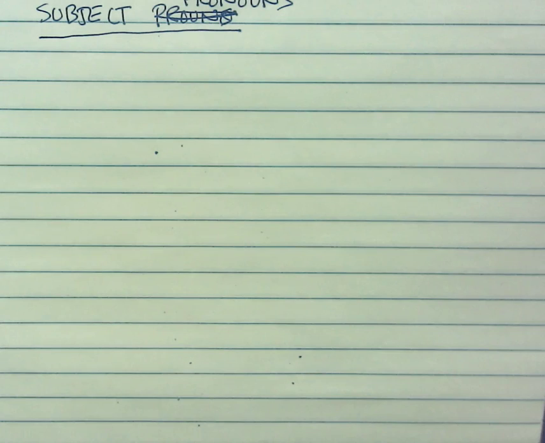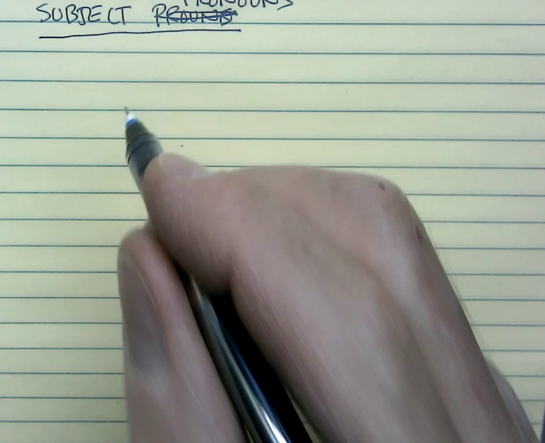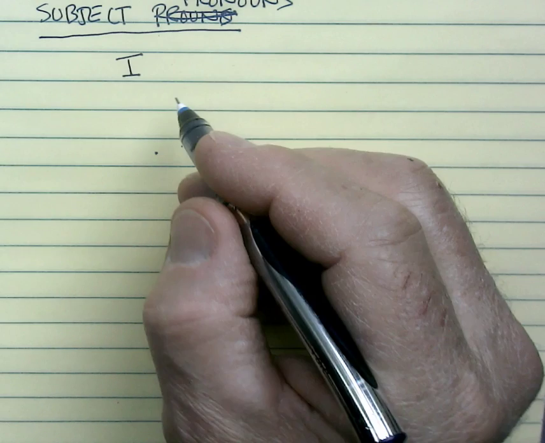Possessive pronouns are used at the beginning of noun phrases, like my pen. Possessive pronouns are used to replace an entire possessive noun phrase. So instead of my pen, you have mine. And subject pronouns are used in the subject place.